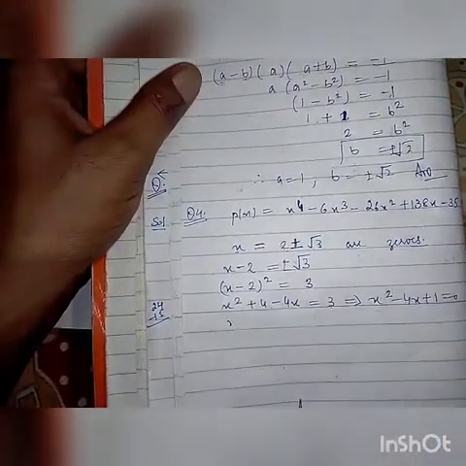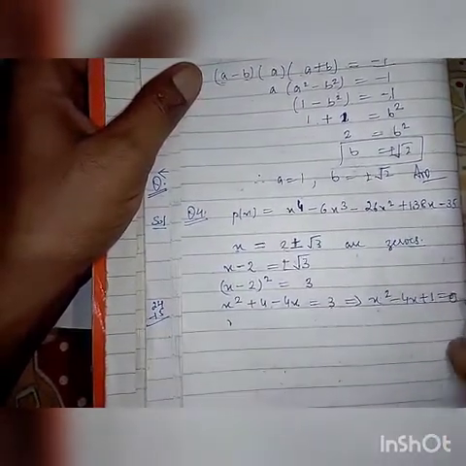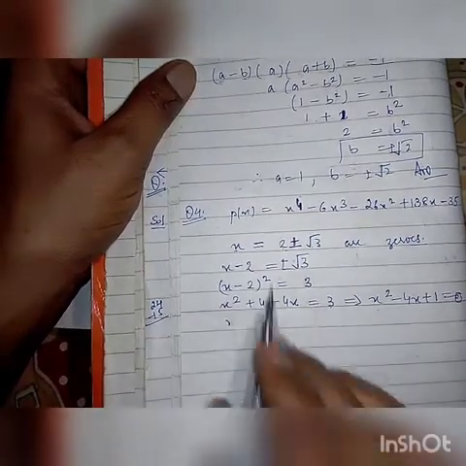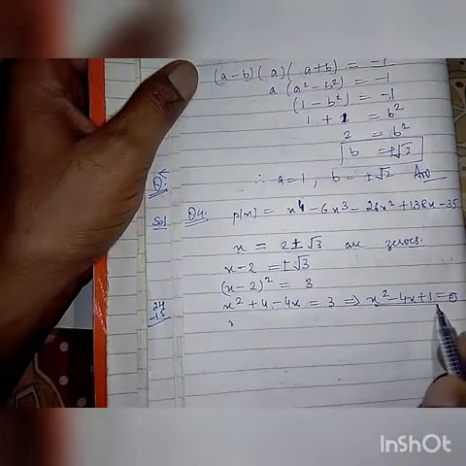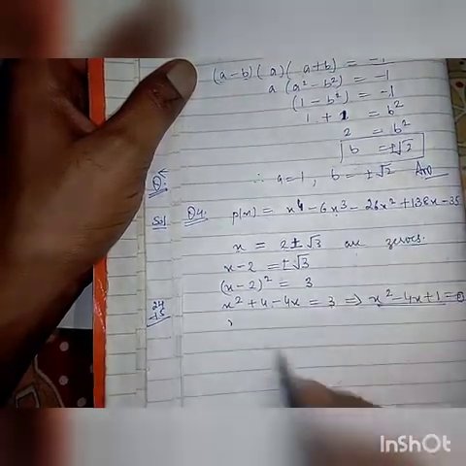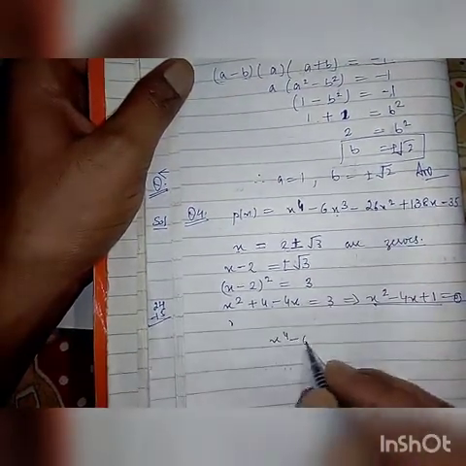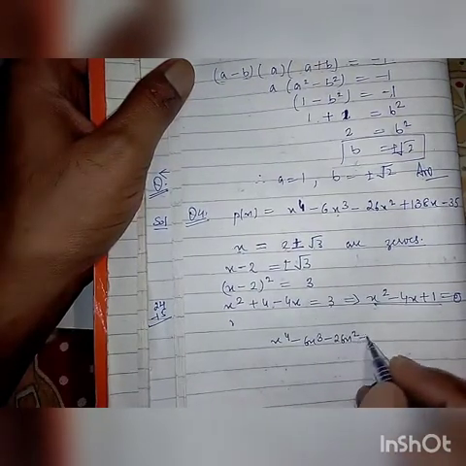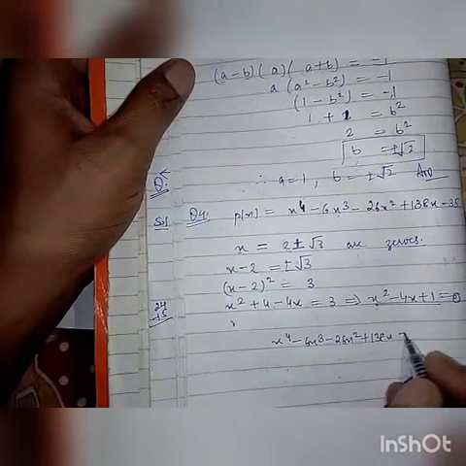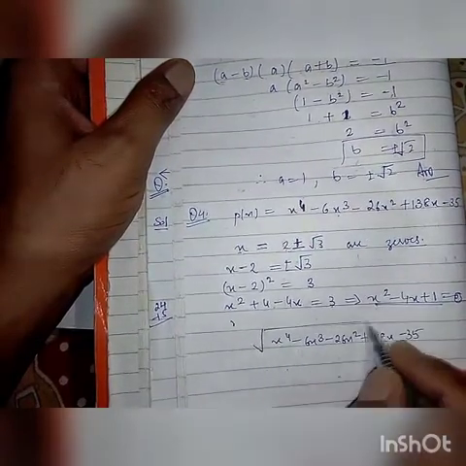So now what will you do? If this is a 0, then this must be a factor of this polynomial. So your work is to divide this bigger polynomial by this smaller one, that is x square minus 4x plus 1.